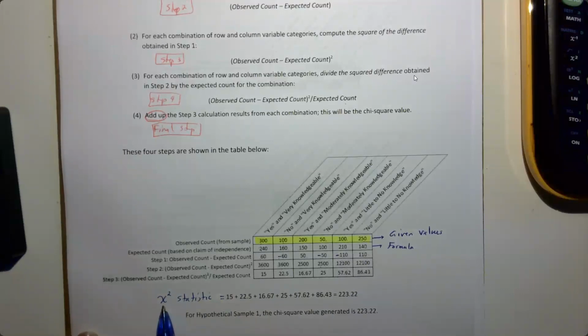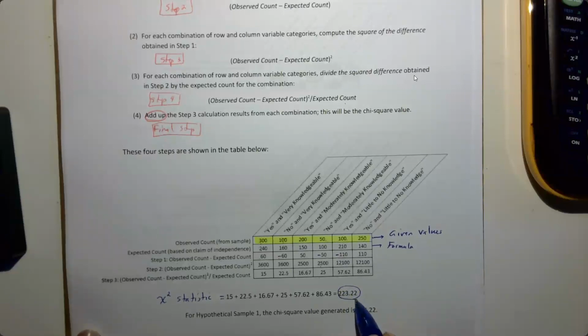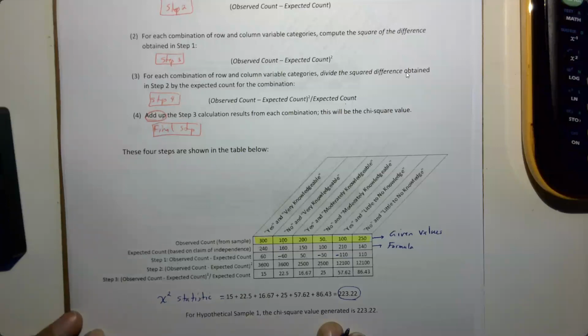The chi-squared statistic is 223.22. Remember that we don't need to round this number. Just leave it as it is. So we calculated the chi-square statistic for the first sample.